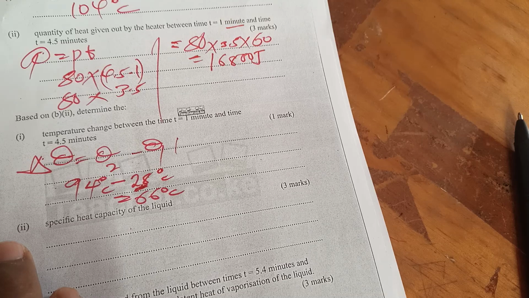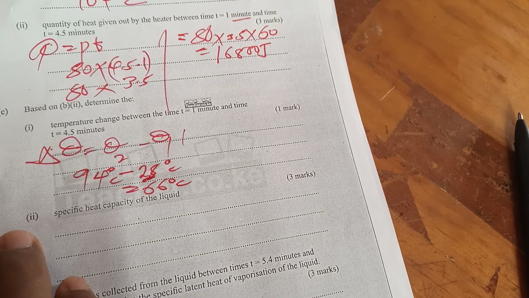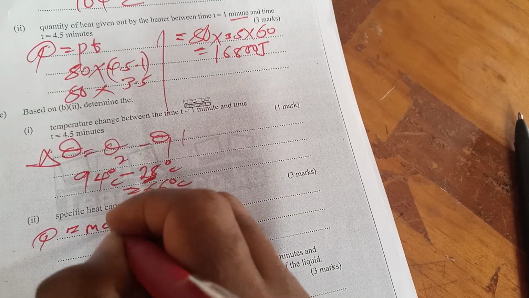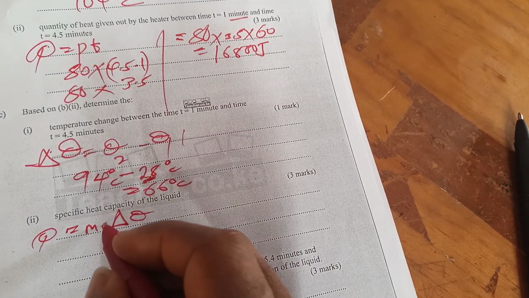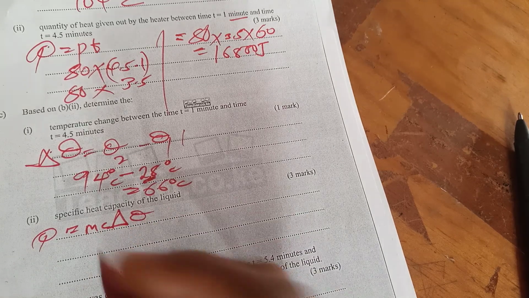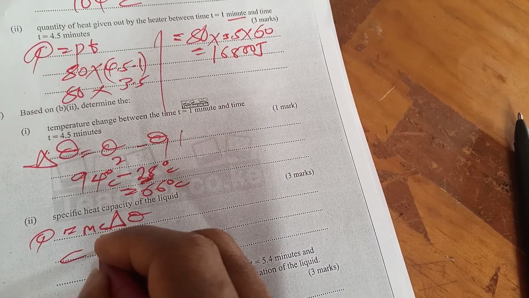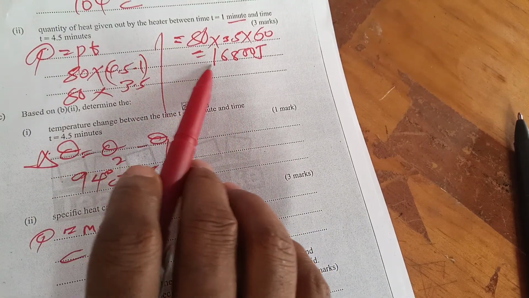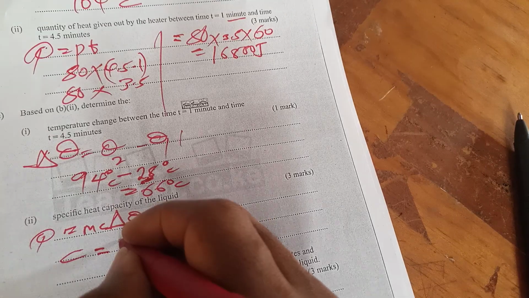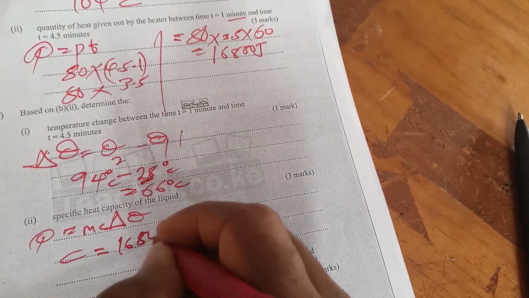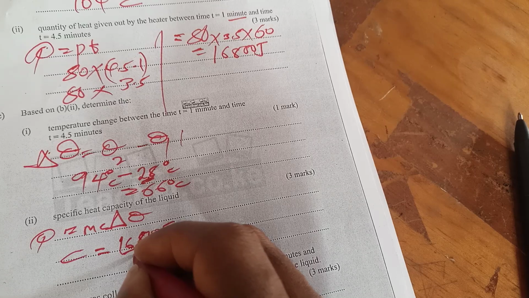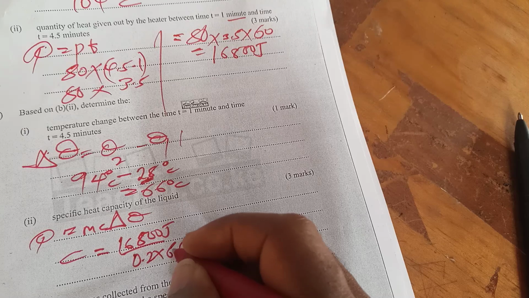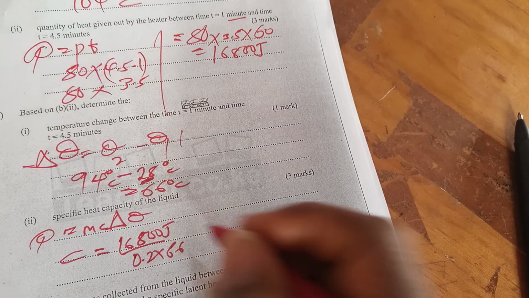Then number Roman 2, we are supposed to find the heat capacity. So we know Q is given by m c change in temperature, where c is the specific heat capacity. So c is going to be equal to, we have the quantity of heat already, which we found here, 16,800 joules divided by 0.2 multiplied by 66, the temperature change that we have got.